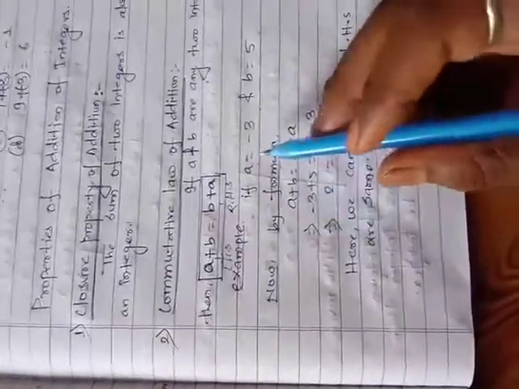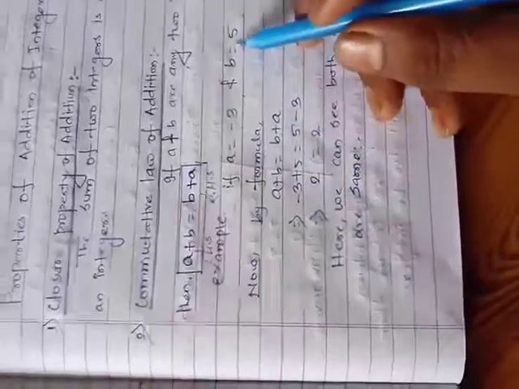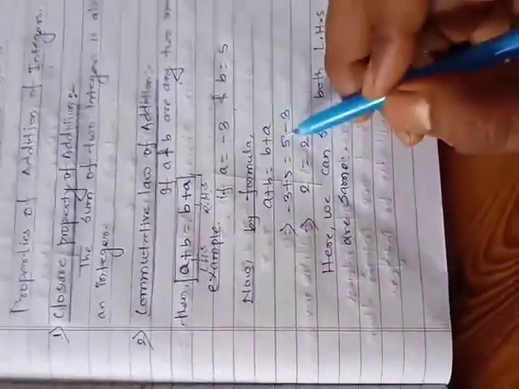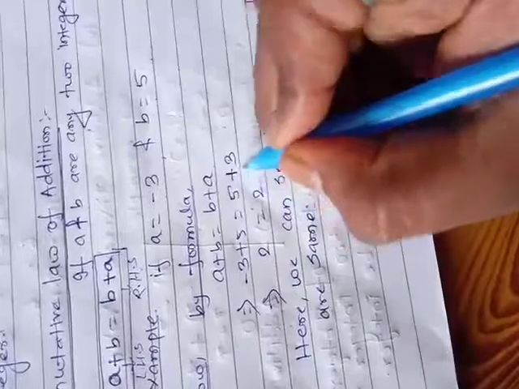A equals -3, I have put from here. A equals -3 and b equals 5, I have used from the above taken value. b equals 5, and again b plus a, 5 minus 3. Here what we have to do first, plus minus 3.